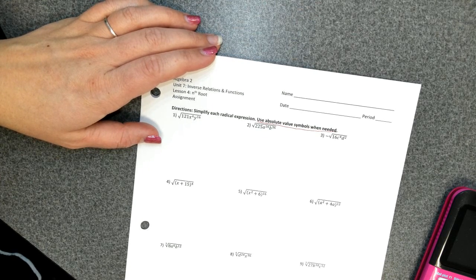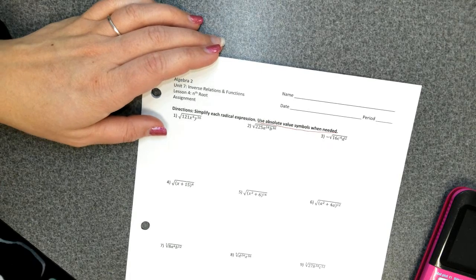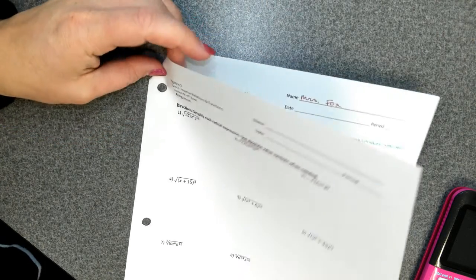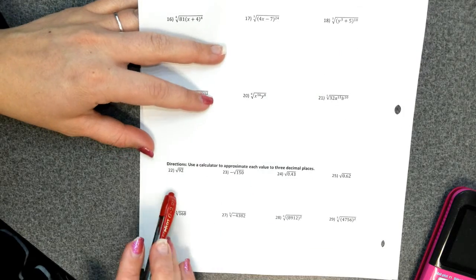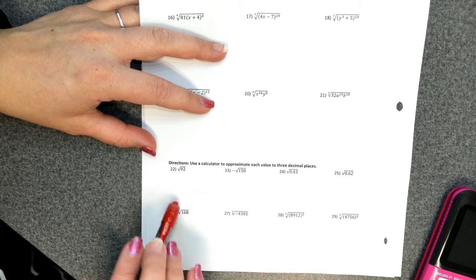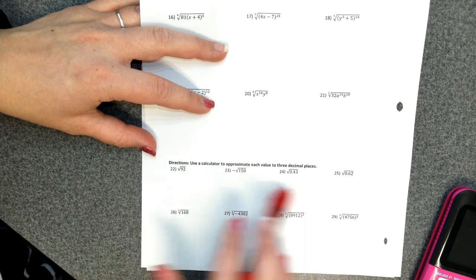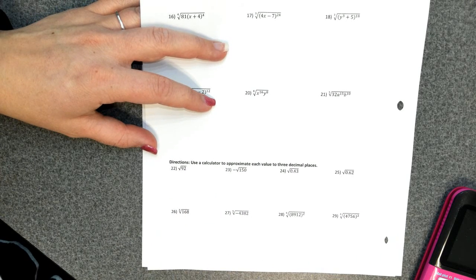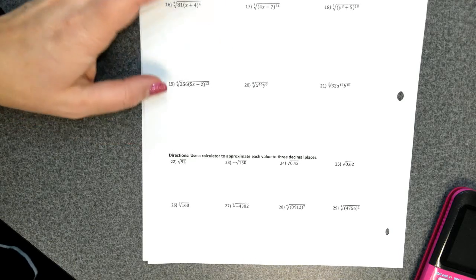And next week when you have your quiz, that'll probably be a reminder that's on the board, to not forget about absolute value bars, just like I usually put up those reminders. Okay? On the back side for 22 through 29, it asks you to evaluate in a calculator. Okay? So you can choose, you just have to know how to use a calculator and evaluate these numbers here. Okay, so you guys have the rest of the time to work.